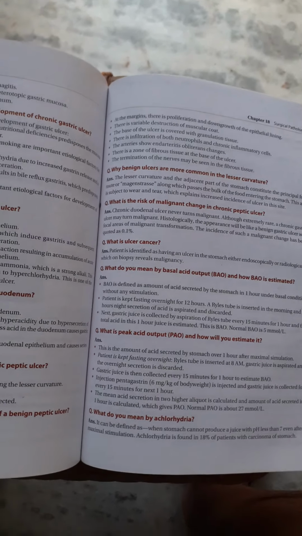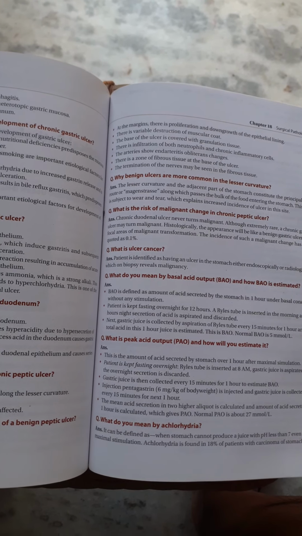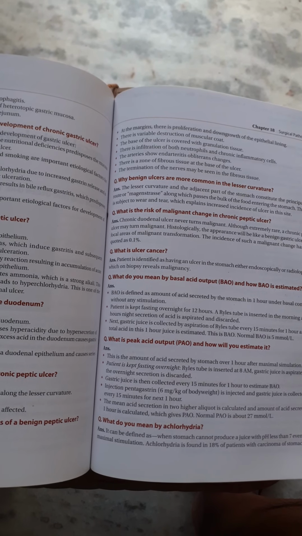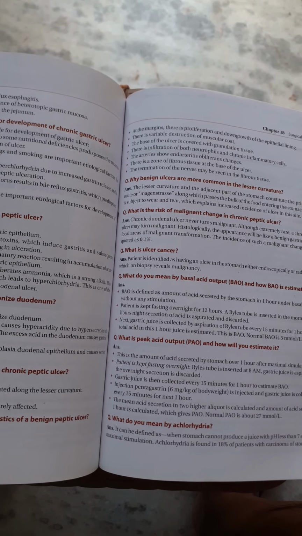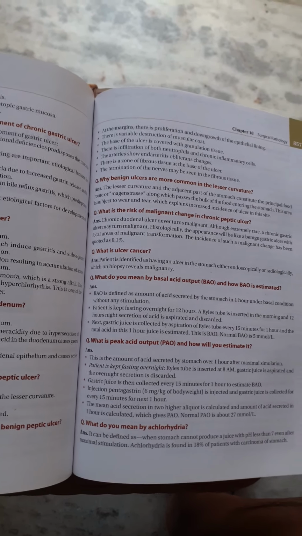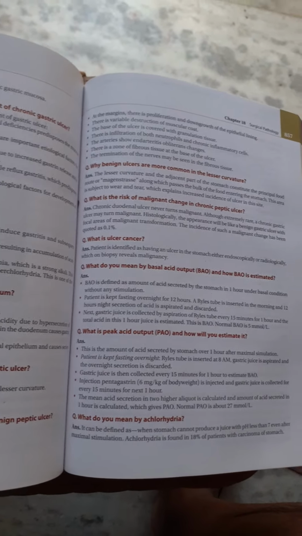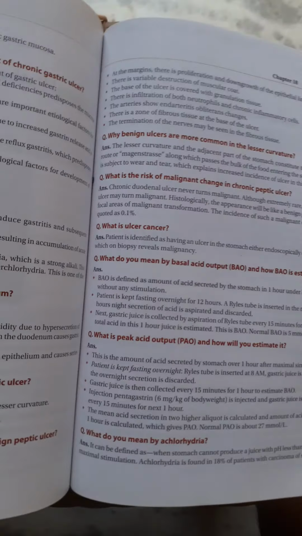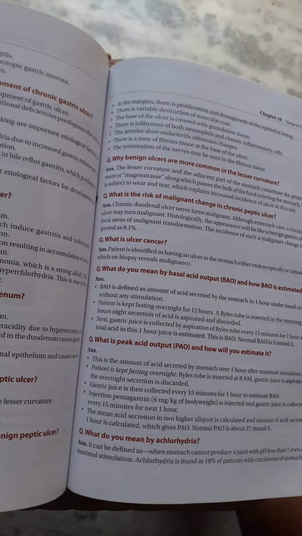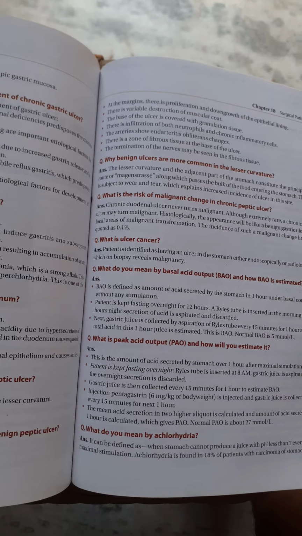What is the risk of malignant change in chronic peptic ulcer? Chronic duodenal ulcer never turns malignant, although extremely rare cases are reported. Chronic gastric ulcer may turn malignant. Histologically, the appearance will be like a benign gastric ulcer with focal areas of malignant transformation.